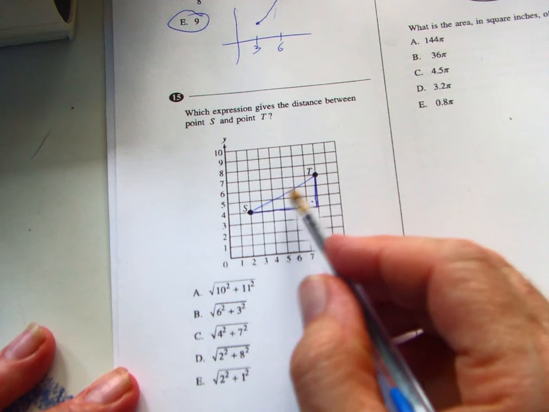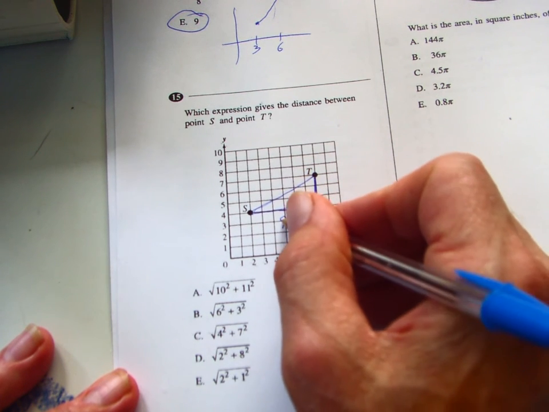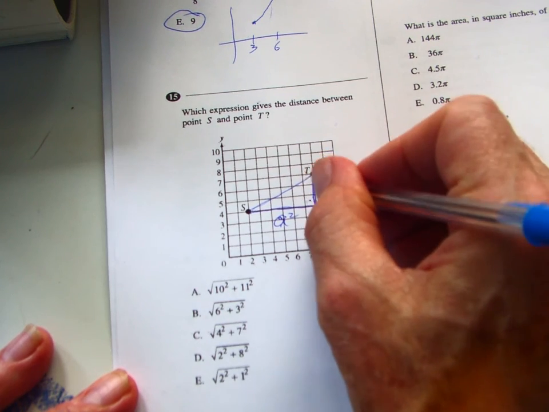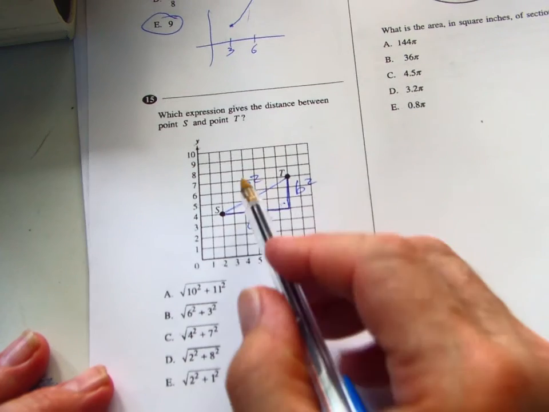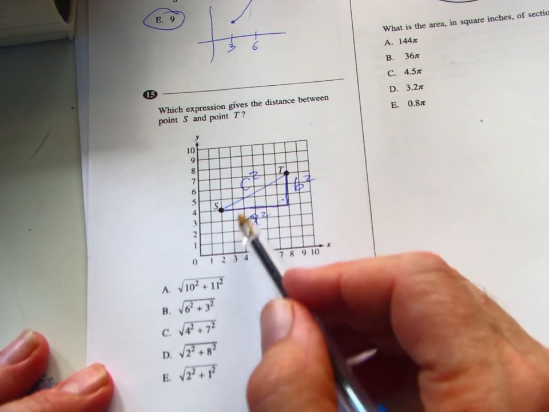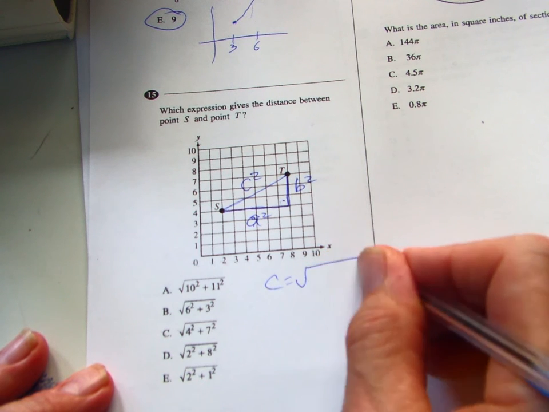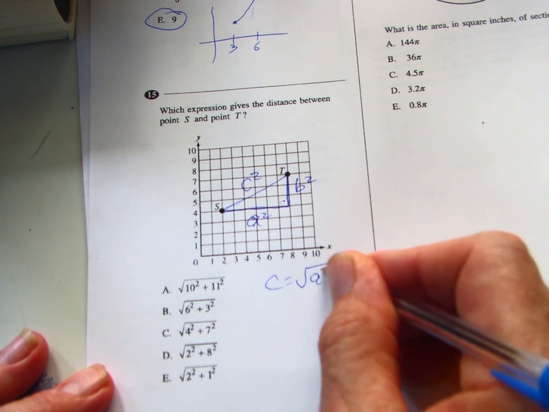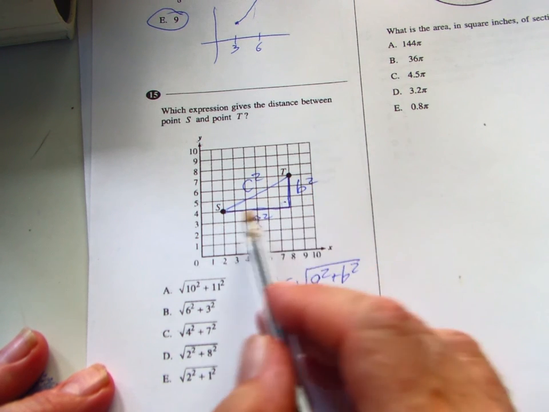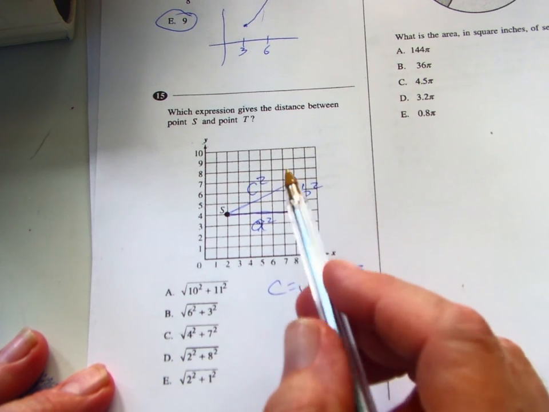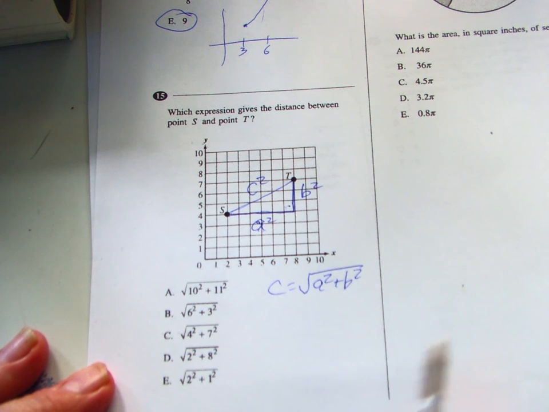And the thing about a right triangle is that a squared plus b squared equals c squared. So if I want the distance c, I'm going to take the square root. c is equal to the square root of a squared plus b squared, because c squared is equal to a squared plus b squared. If you just want c, you have to take the square root of a squared plus b squared.